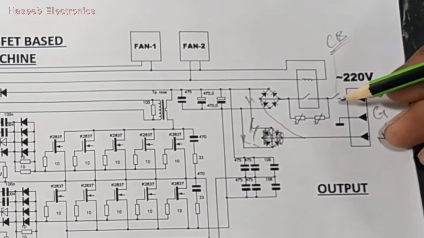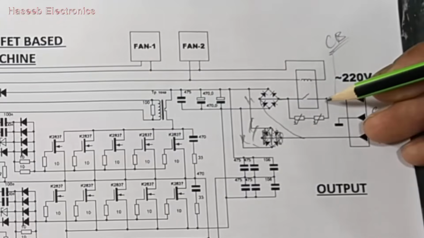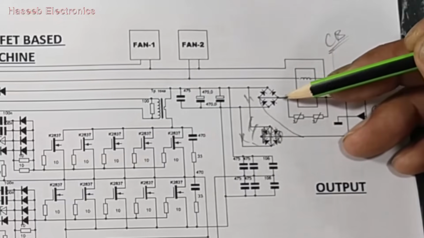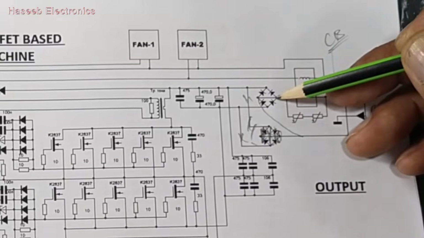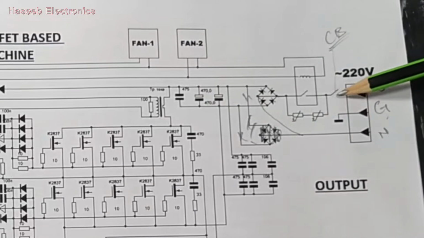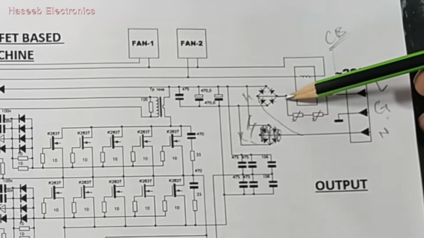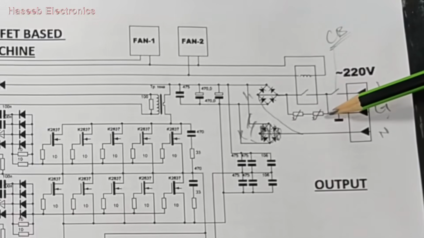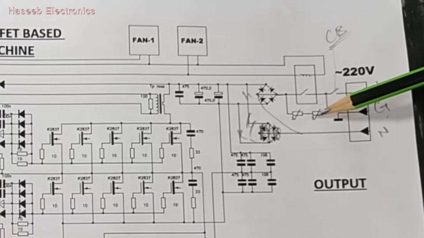Okay, the line voltage will pass through the PTC and NTC and reach this bridge rectifier. It will rectify the voltage. These capacitors will start charging. At this time the current is passing through this resistor network, that is PTC or NTC. Sometimes it is one, sometimes it is two.